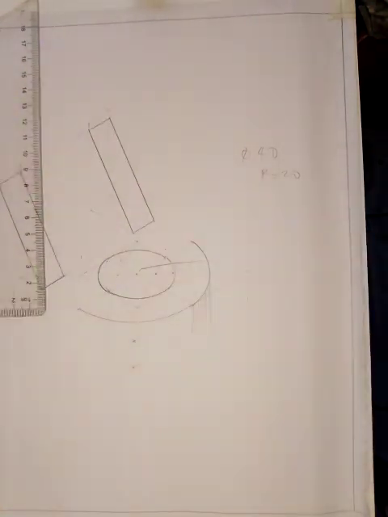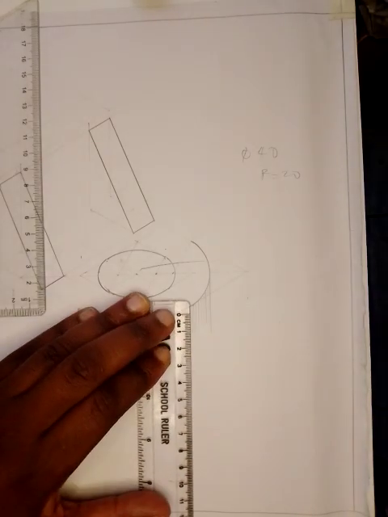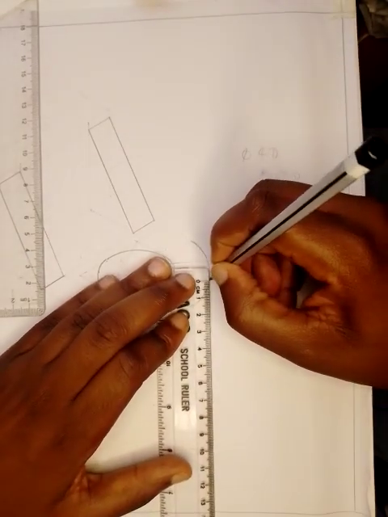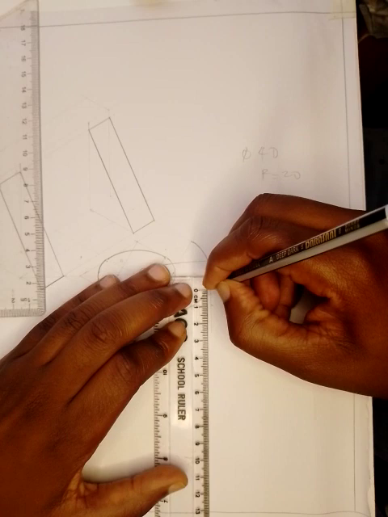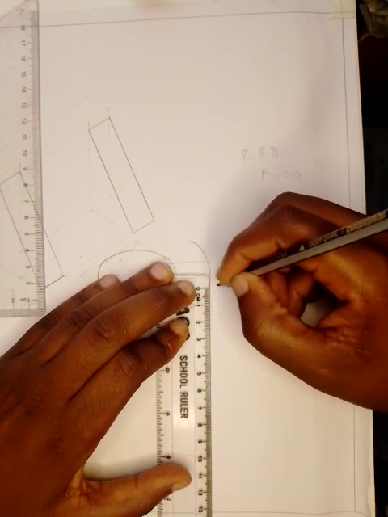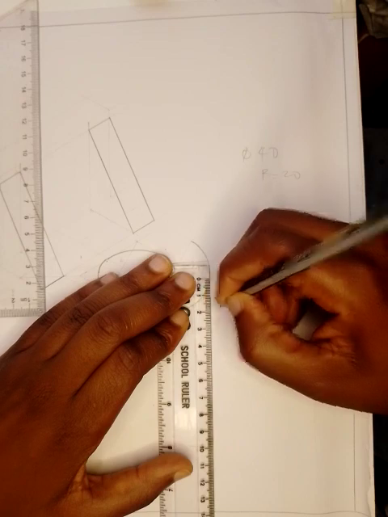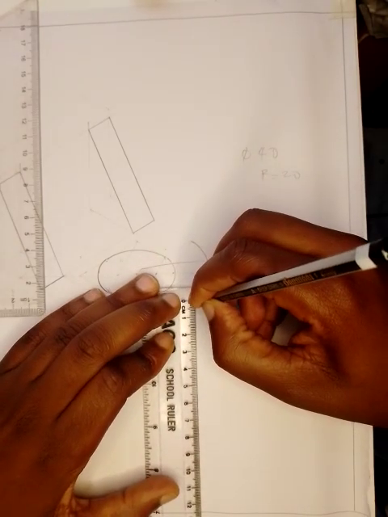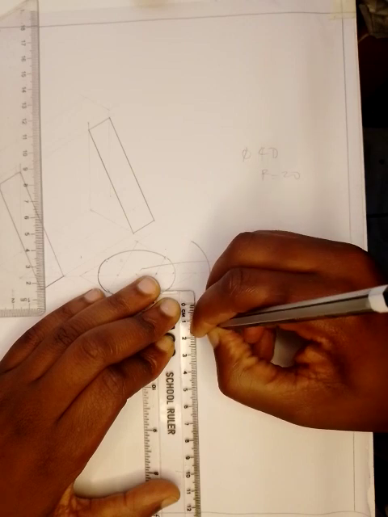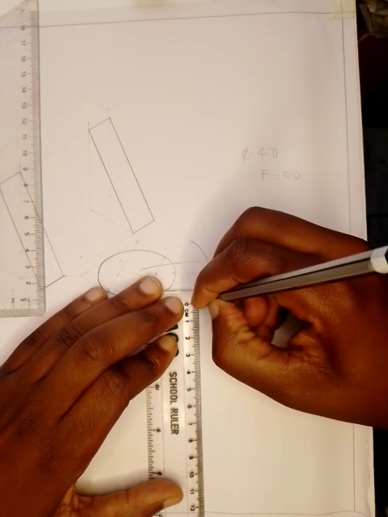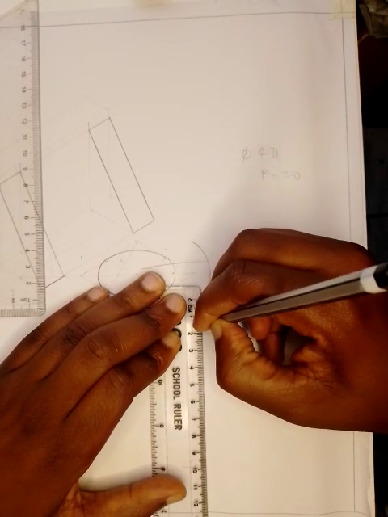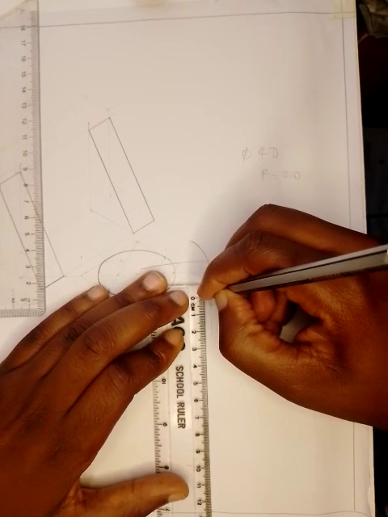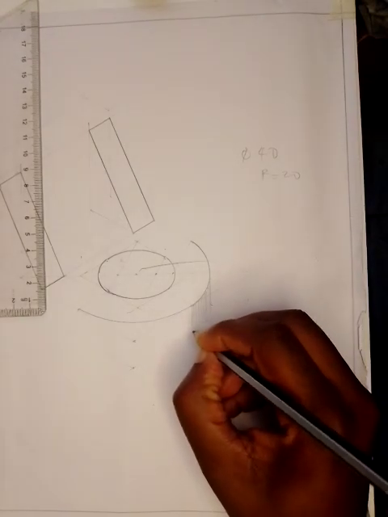Then I will use my ruler here. I'll be measuring 1.5, 1.5. So I start here, measure 1.5. I come here, measure 1.5. Come at this, I measure 1.5. The other one, measure 1.5. Here, measure 1.5. Here, measure 1.5. Then you can proceed to draw using freehand, starting with here.